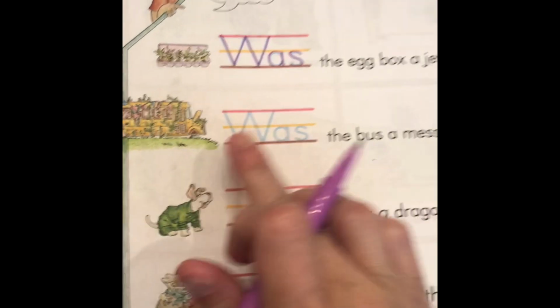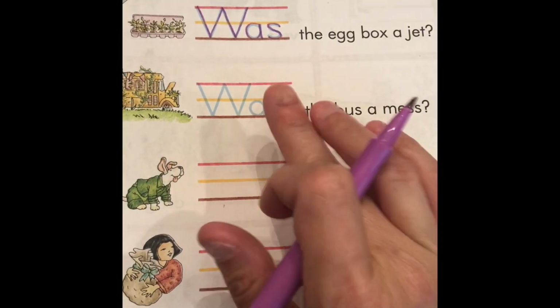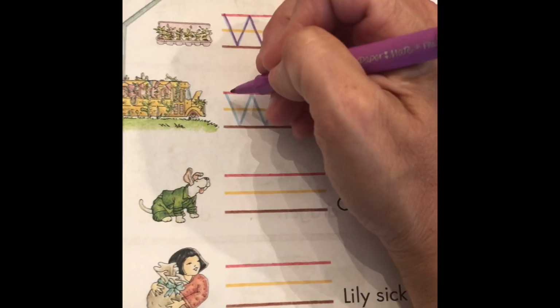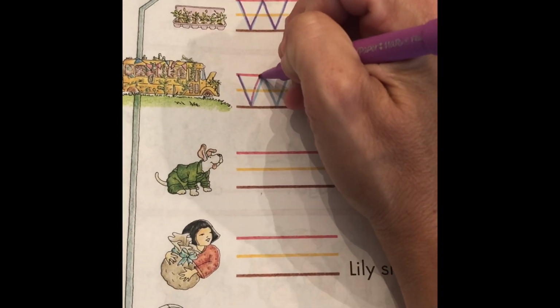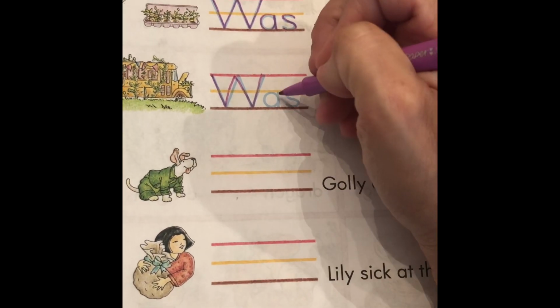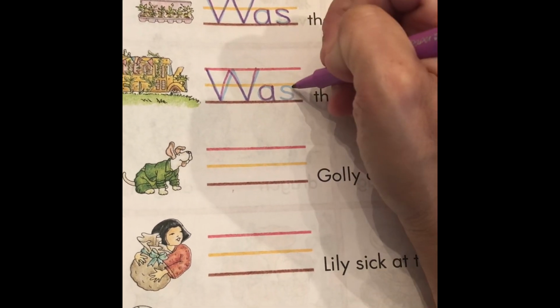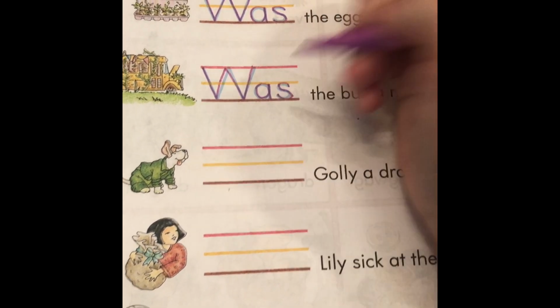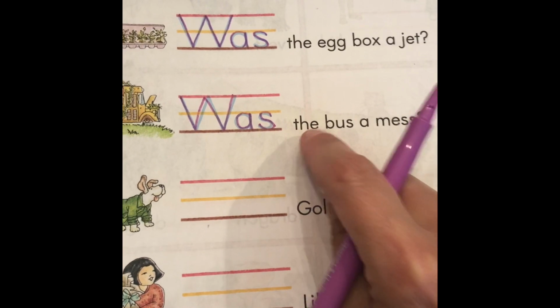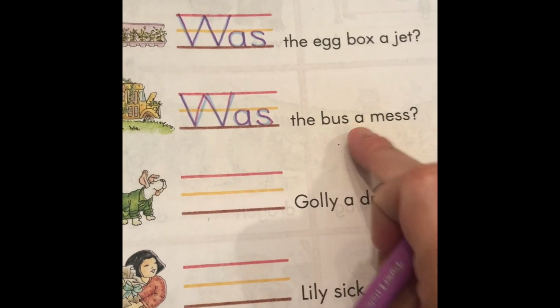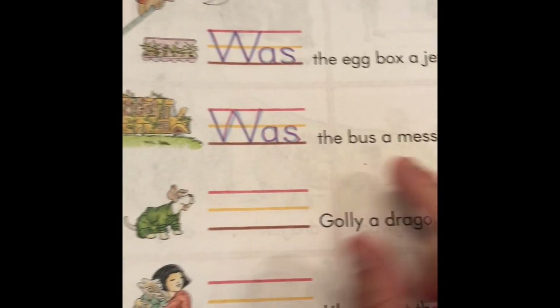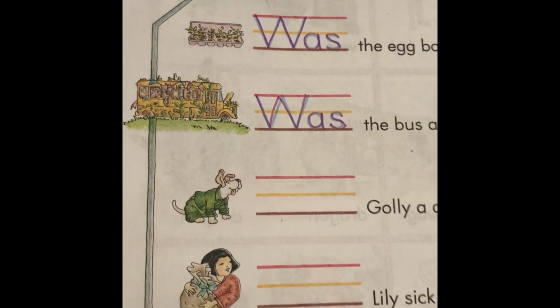All right, let's go down to the next sentence. All right, there's that sight word again, was. So I want you to trace W-A-S. All right, now let's read this sentence. The bus a mess? Okay, remember when they found the Super Kid bus?